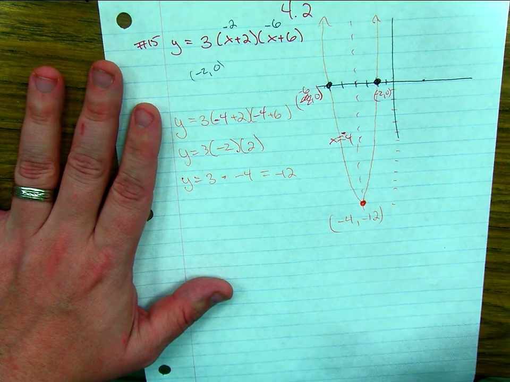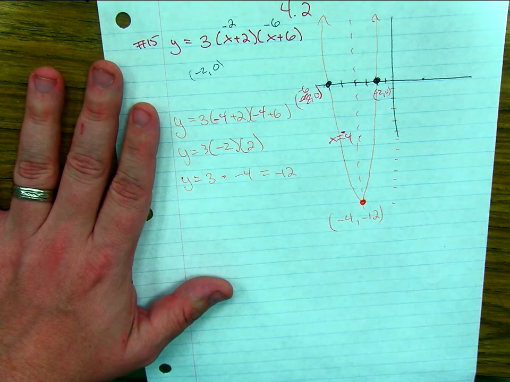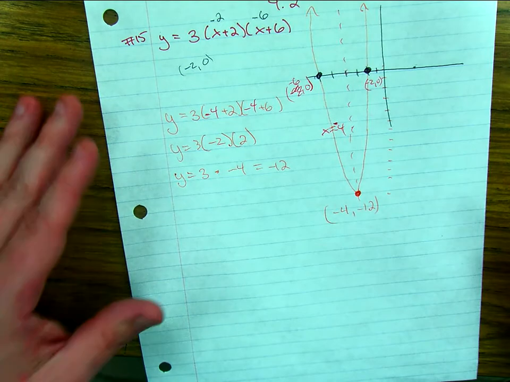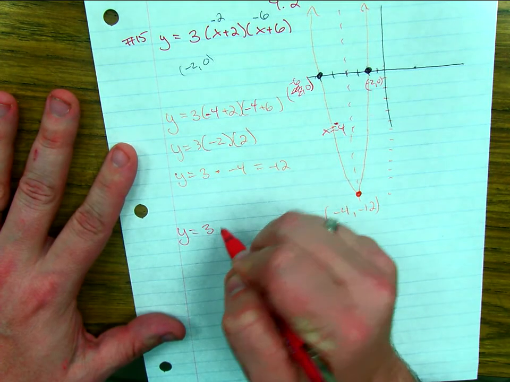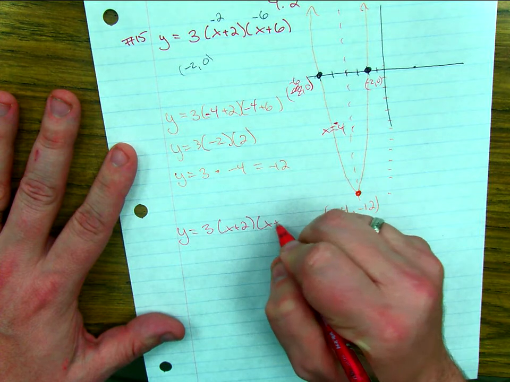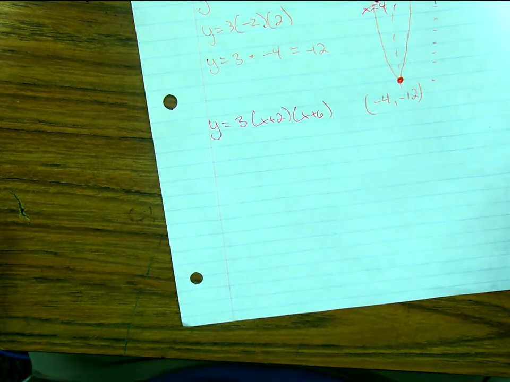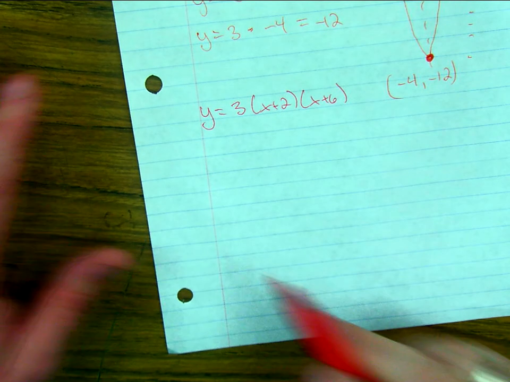The last thing that's in your homework is they might ask you to take an equation like this and put it in standard form. Standard form is where you have an x squared and an x term. So in the interest of time, let's just do it with this equation. Y equals 3 times x plus 2 times x plus 6. In order to put that into standard form, and this is actually harder than any of the ones on your homework, I believe, you just multiply it out.